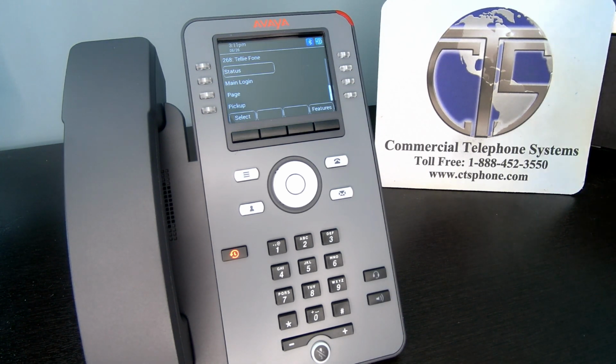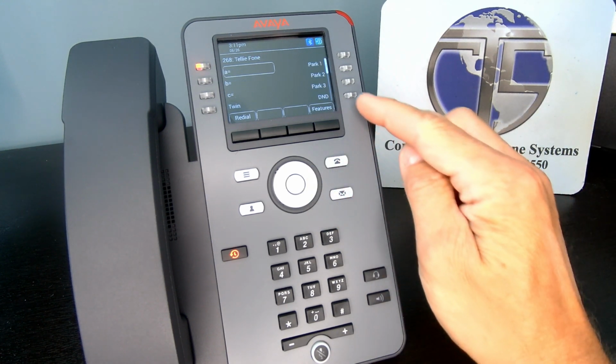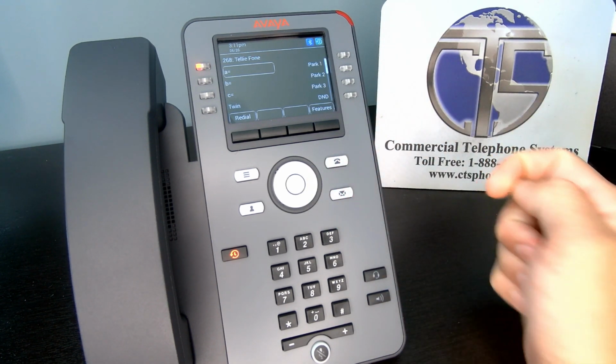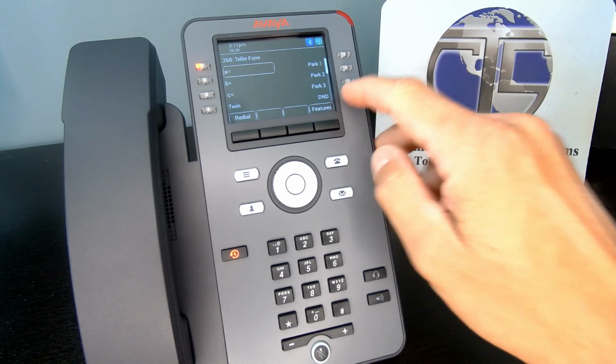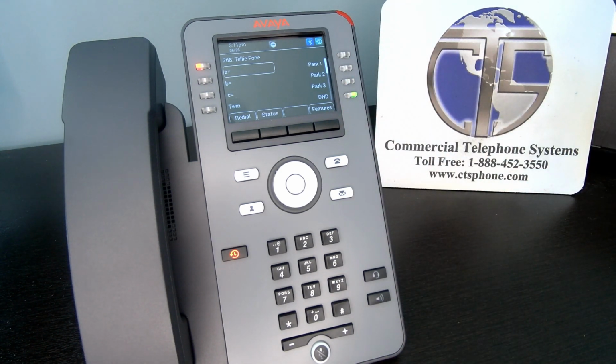Okay, going back to the main screen here, we also have that DND key, which means do not disturb, and when that is pressed, it actually lights up that green icon there. We also have a new icon that shows here, do not disturb key, and that means anytime someone calls this extension directly, it goes straight to voicemail. It also removes this particular phone from any page calls, so then they are not disturbed.